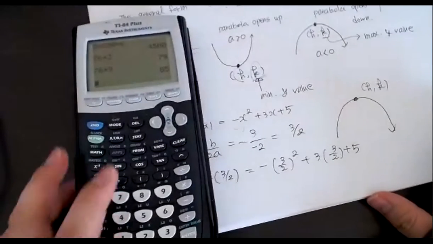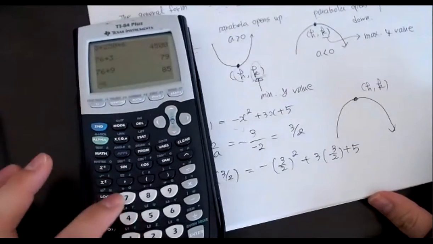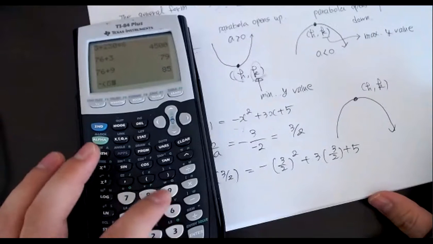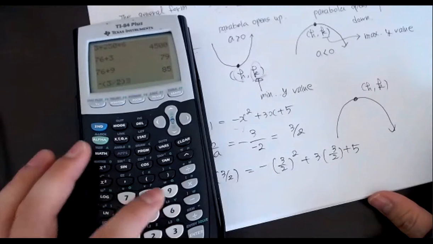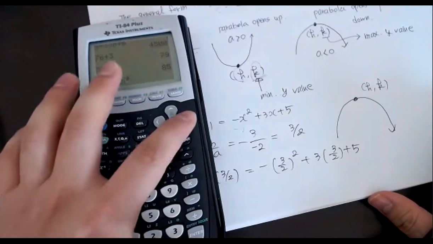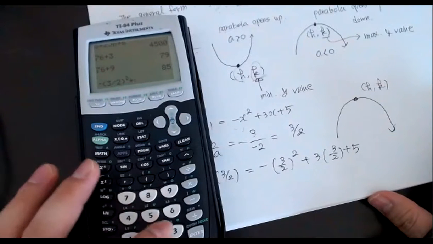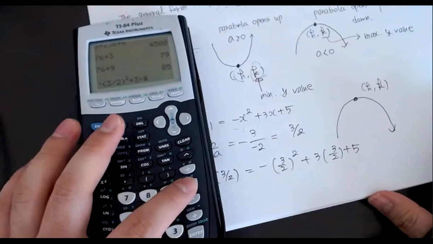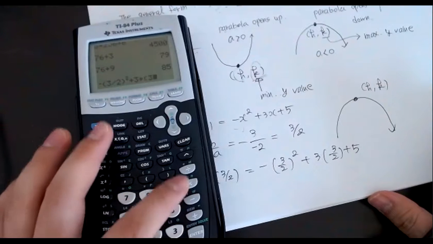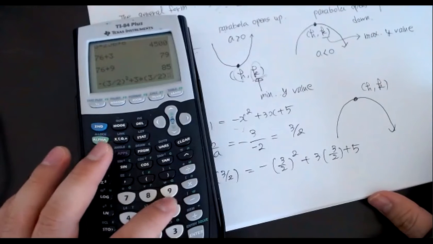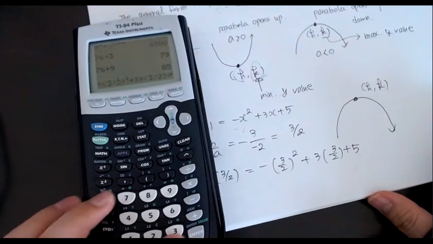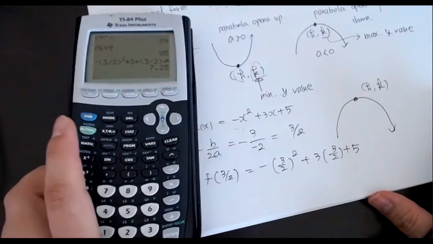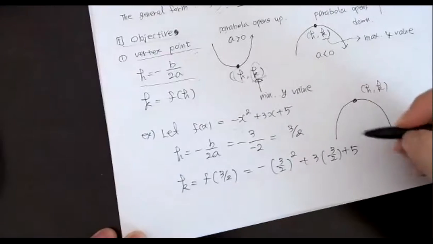Negative 3 over 2 squared, and then plus 3 times 3 over 2, and then plus 5. Okay, so we got 7.25.